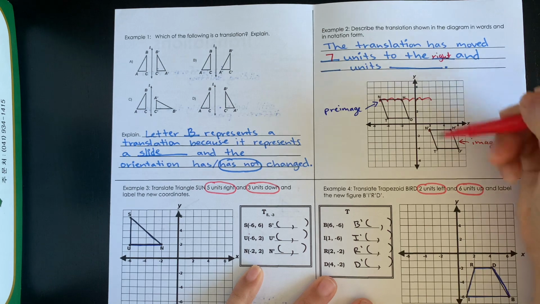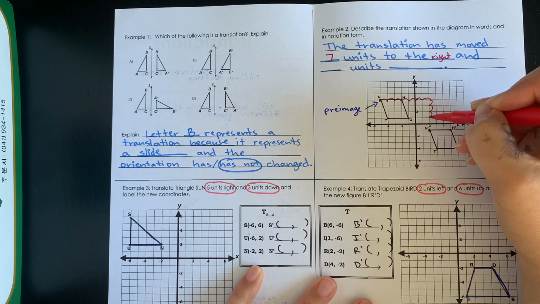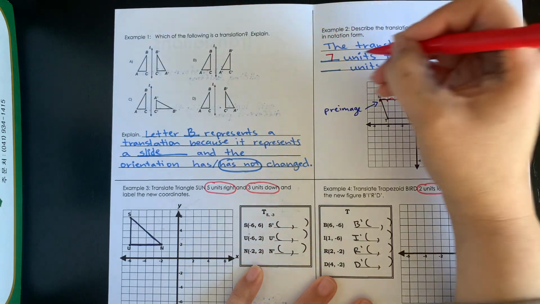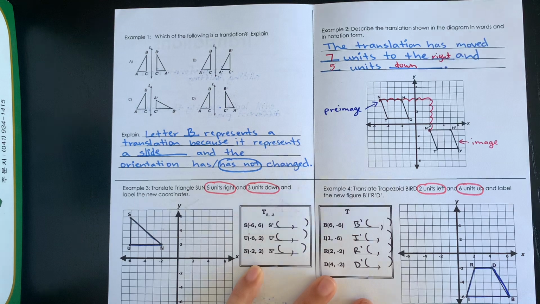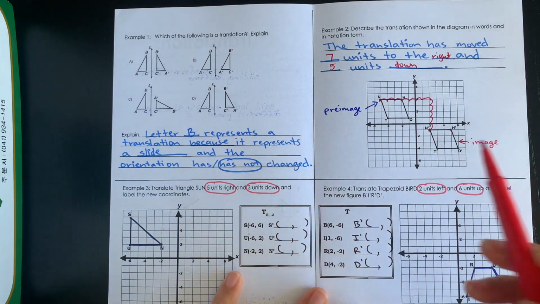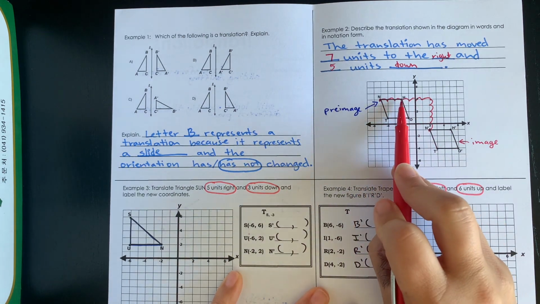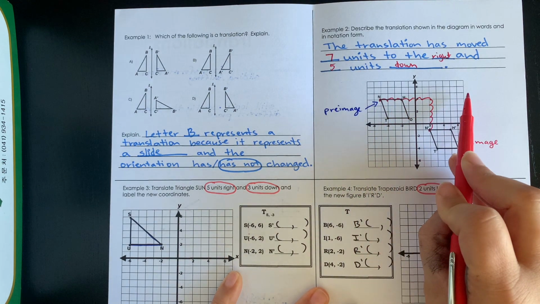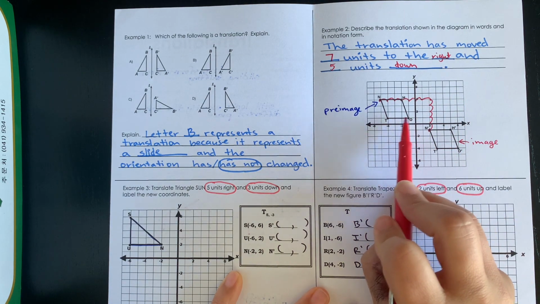Now it's obviously gone downwards. Let's see how many units it's gone downwards. 1, 2, 3, 4, 5. 5 units down. That's it. So we're just describing the translation that we're seeing. And this should be true for all of these vertices, all of these points. So H should also be 7 units to the right and 5 units down. Same with O and same with T.